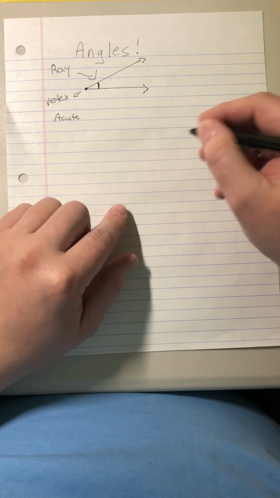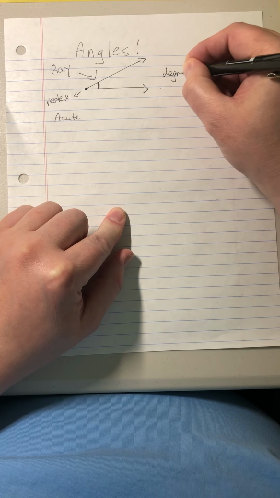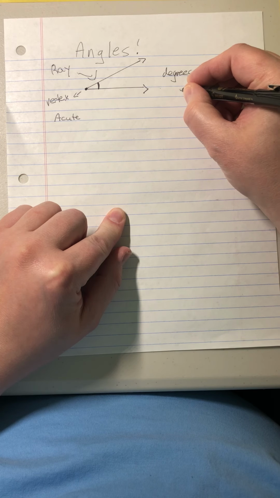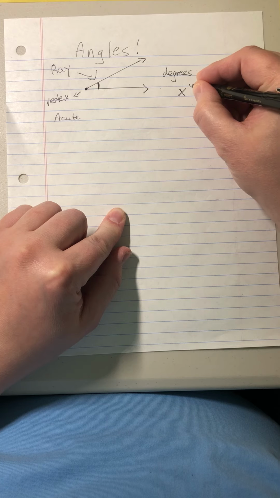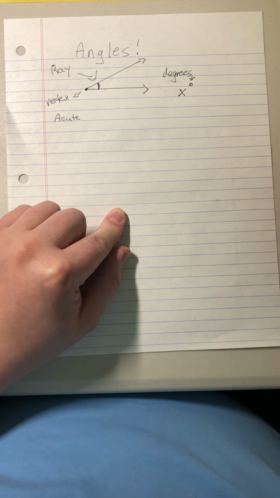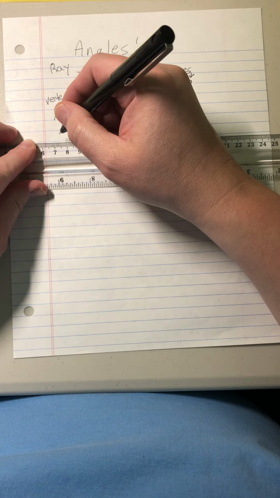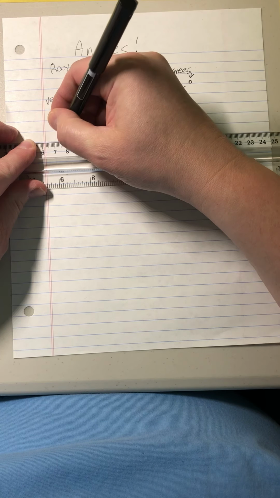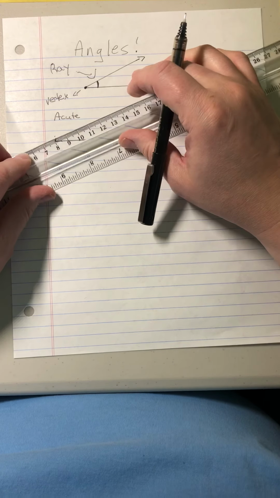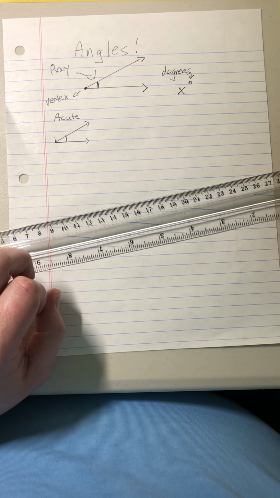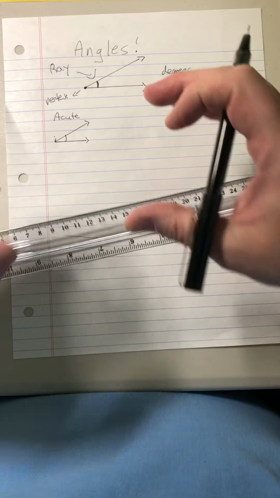And we measure angles in what's called degrees, like our temperature. Okay, so whatever angle, whatever number we have, I'm going to just use a letter, and we put this little 0 up there. That is a degree symbol. So that's going to tell us what the measure is. Okay, so the first thing is an acute angle. Now, before you find out what are the parameters of an acute angle, I am going to tell you what a right angle is.